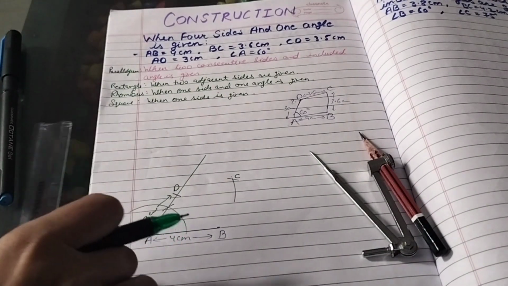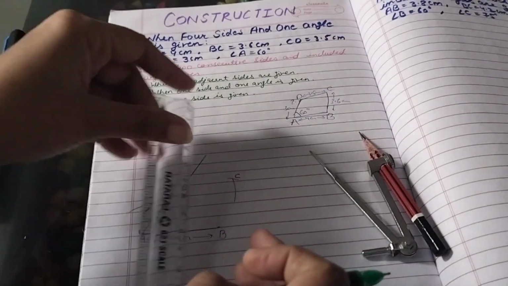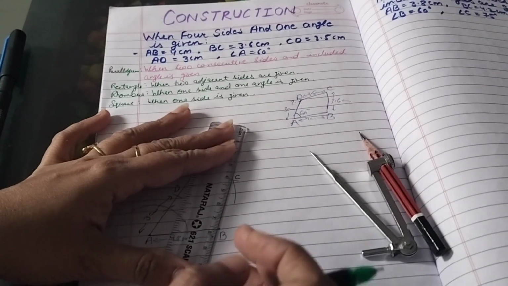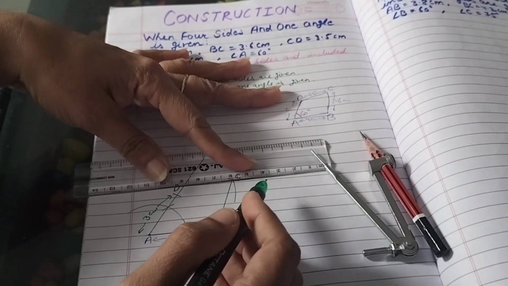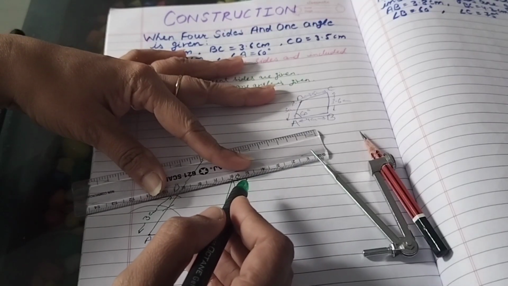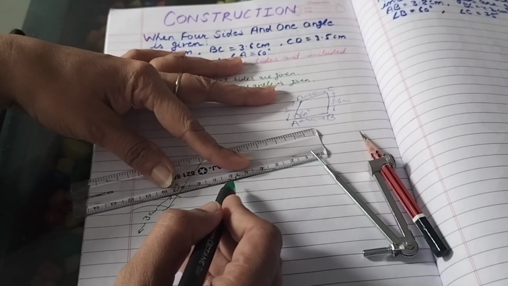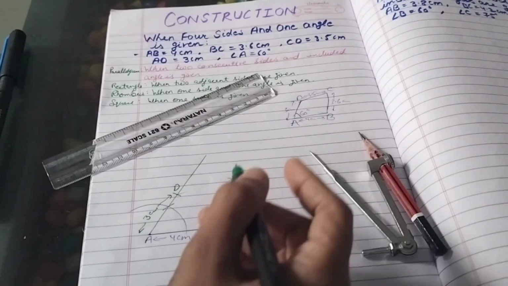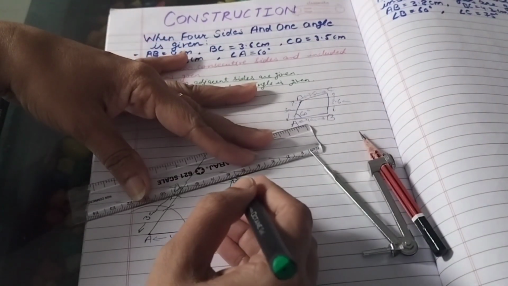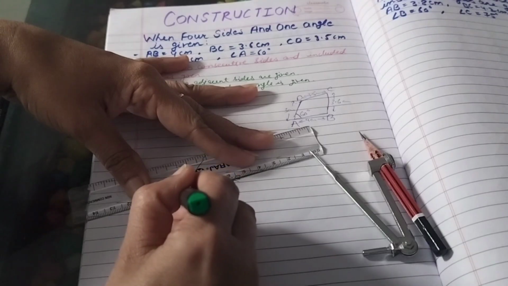Now we will be joining B and C and your C and D. This B and C we will be joining like this, and this C and D we will be joining like this, and this is your required quadrilateral ABCD. This is your ABCD required quadrilateral.